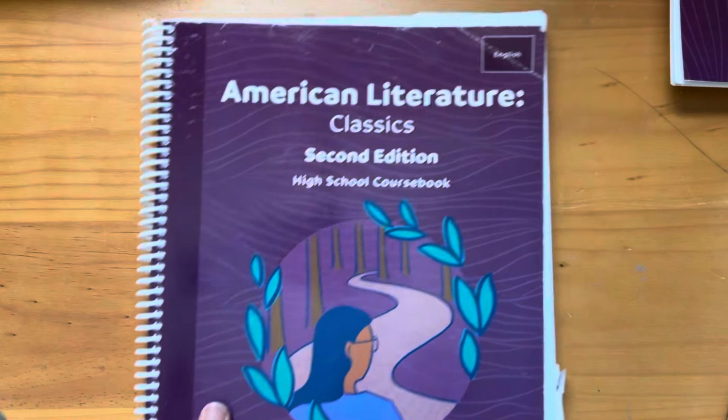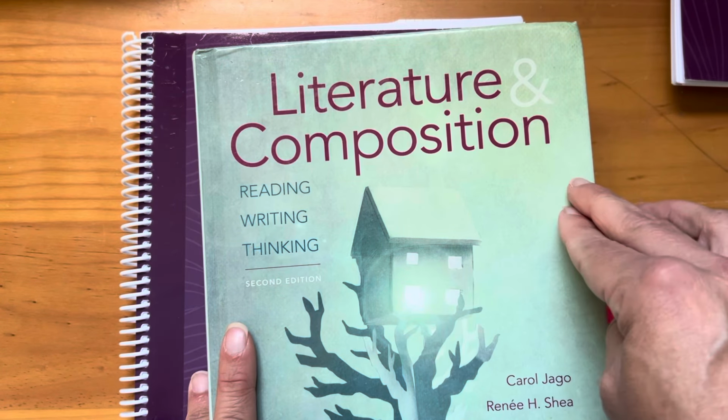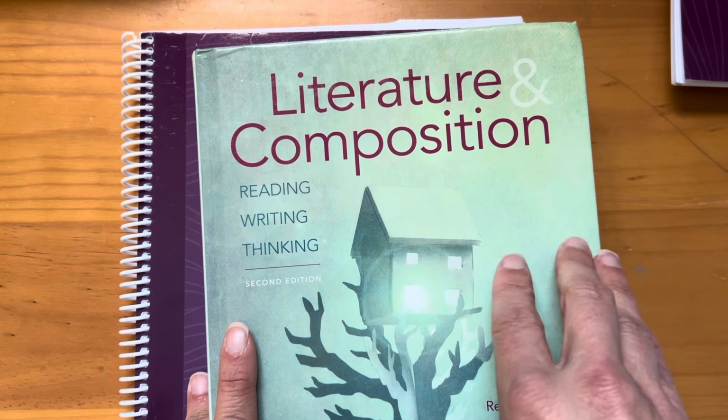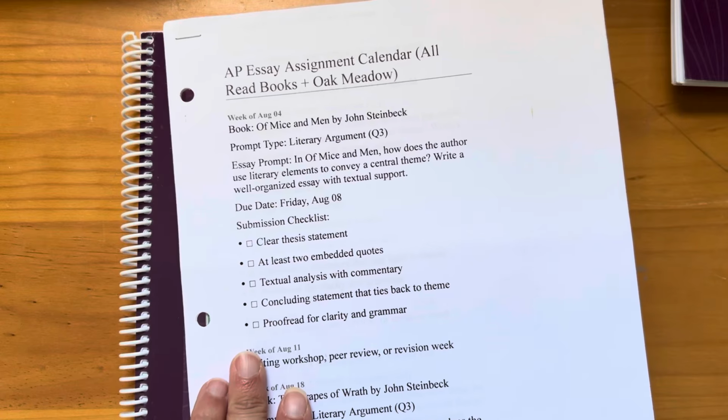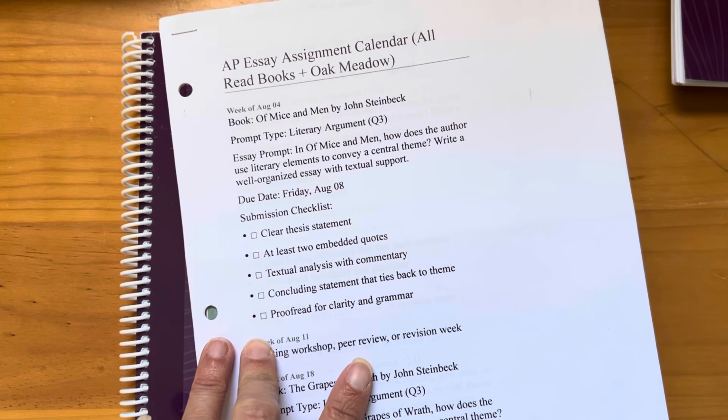She also has some other assignments she's doing because we are using this as the spine for her AP English literature. So this is the textbook we're using. It's not the most current version, but it's good enough for us. And I've generated several different tools for her to use in order to study and prepare for the AP English Literature exam, which is in May.